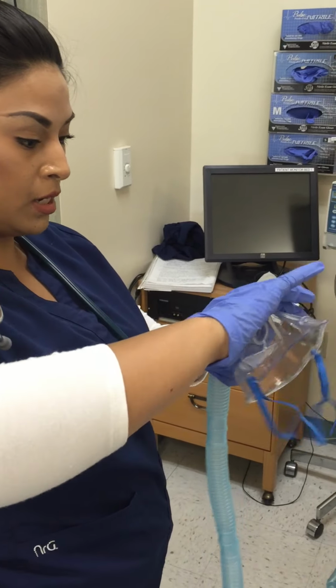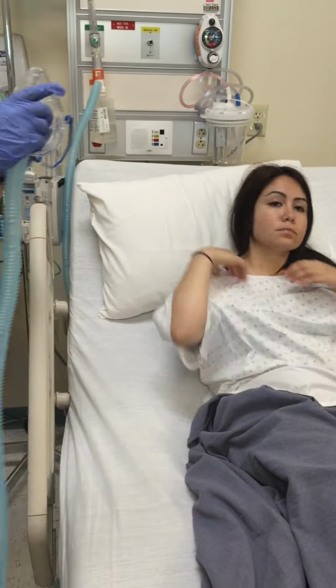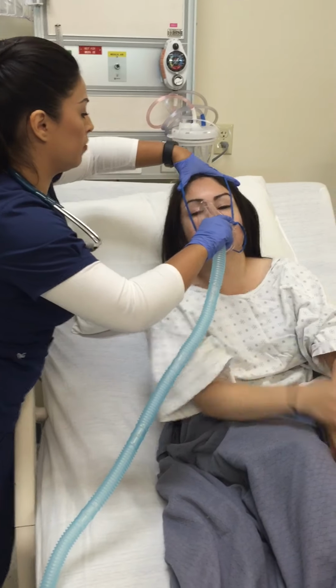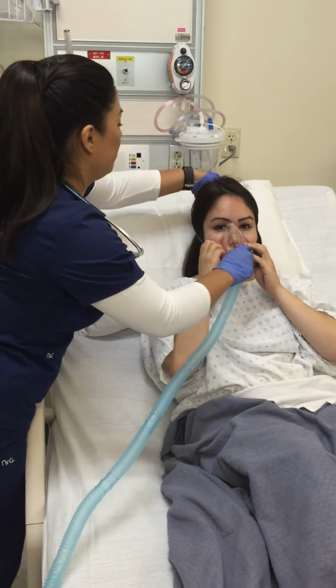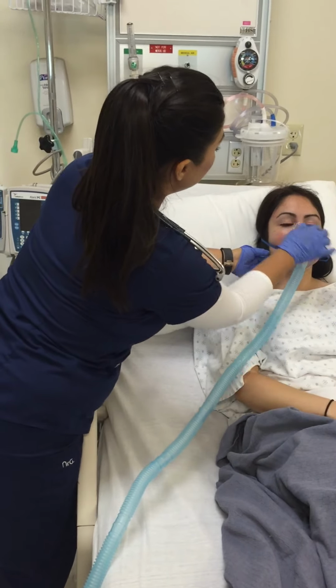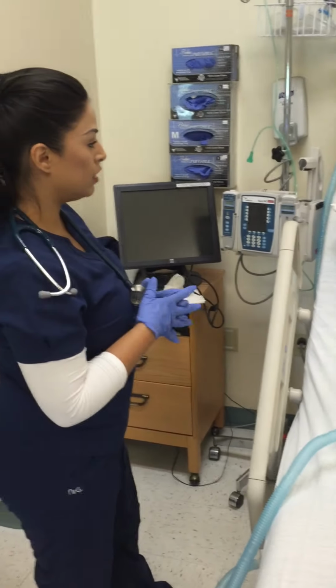Okay. Now I'm going to attach this to the patient. I'm going to ask that you lift up your head a little bit, and I'm going to help put this over your face. It should be a little over your ears. How does that feel? Feels good? Are you comfortable? Okay, great. Do you feel some of the humidity coming out of it?